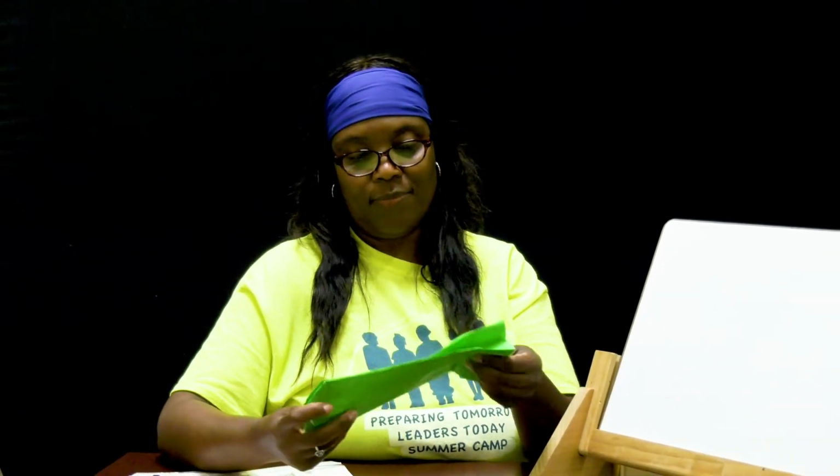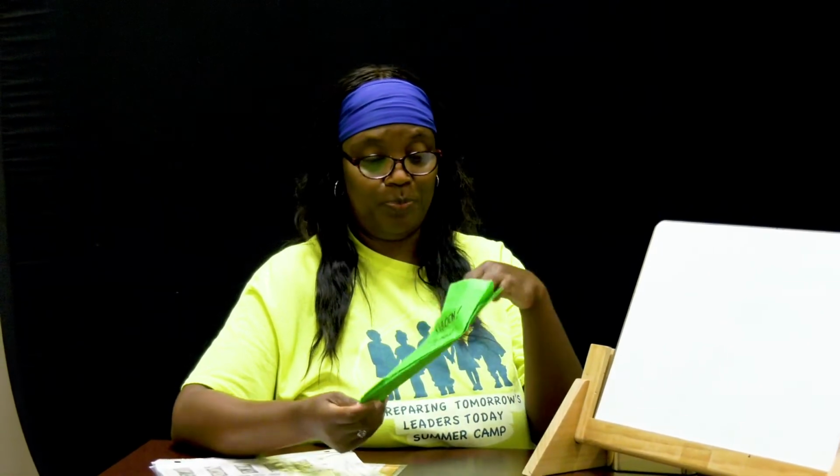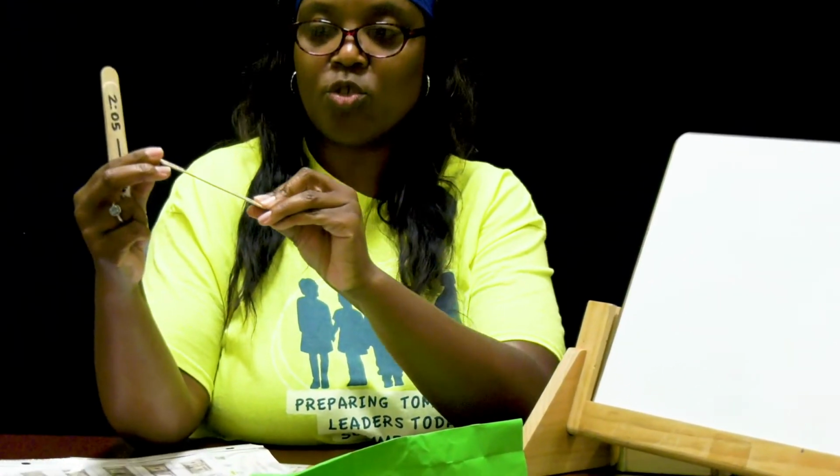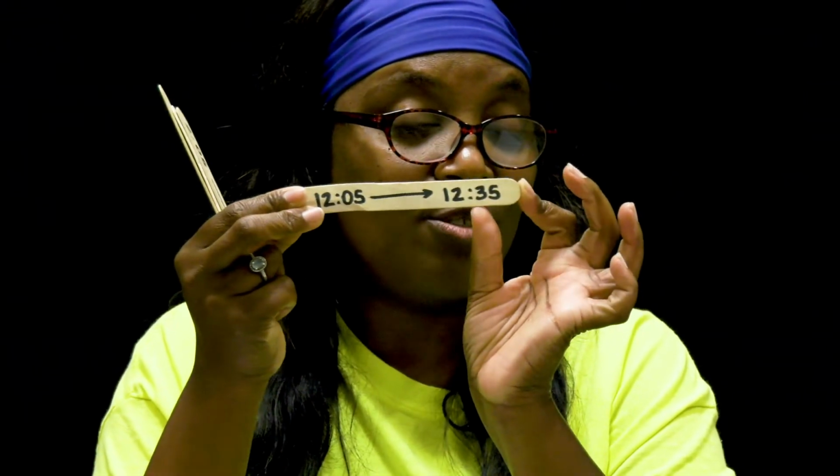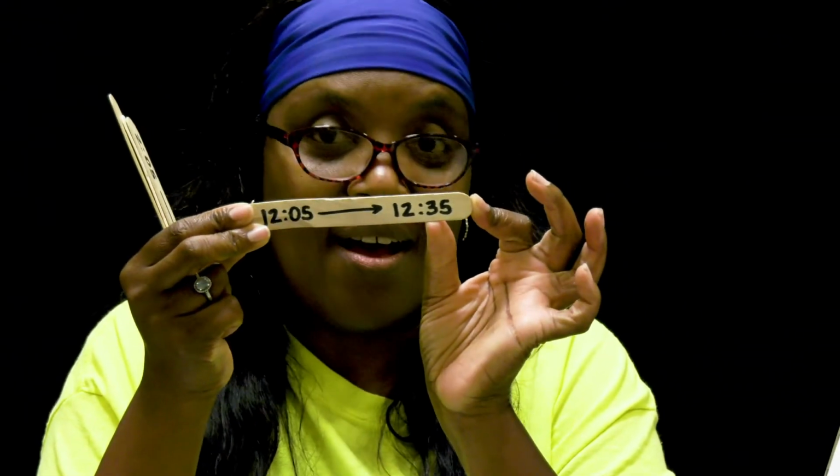So before I get off, I want to show you another quick game that you can make with Kaboom. This says Kaboom time, elapsed time. For example, this one says 12:05 to 12:35. You have to learn how to tell the elapsed time.